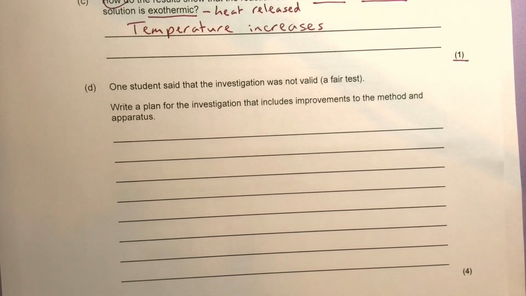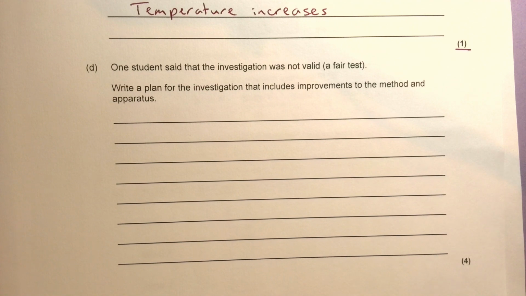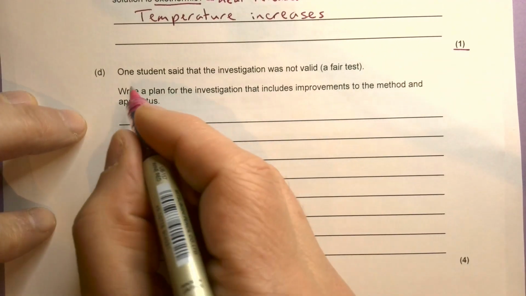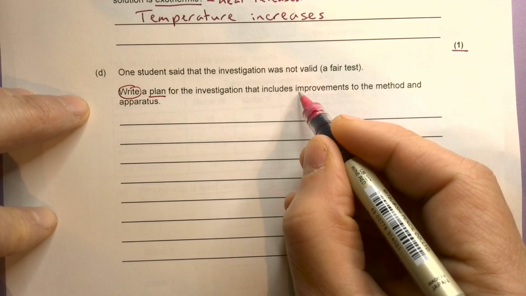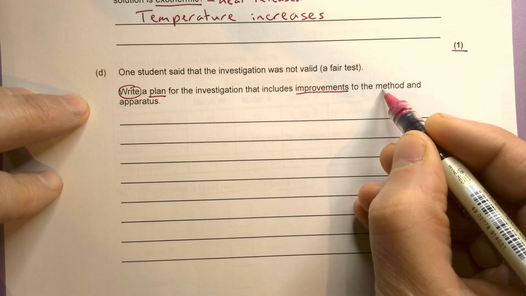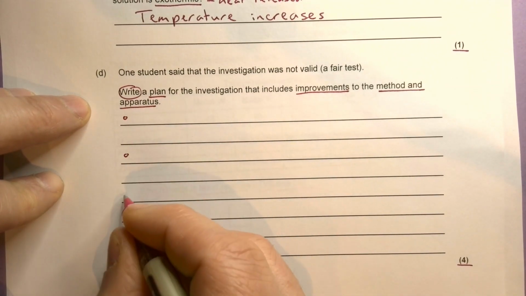Part D. One student said that the investigation was not valid. Okay, so they're saying it's not a fair test. Write a plan for the investigation that includes improvements to the method and apparatus for 4 marks. 1, 2, 3, 4.